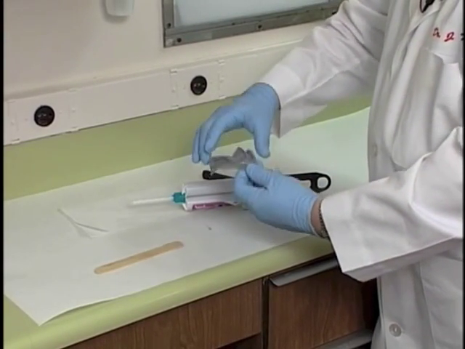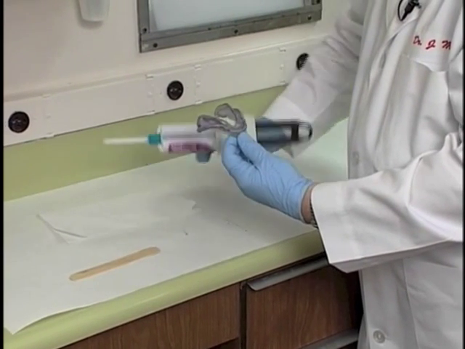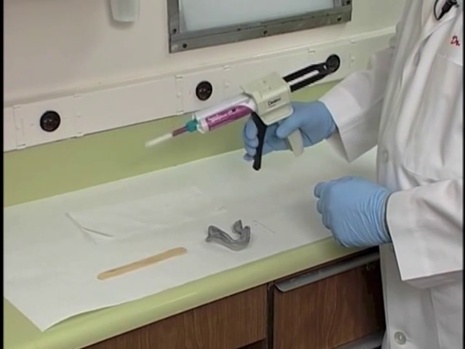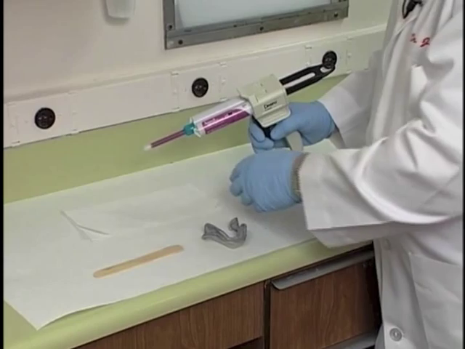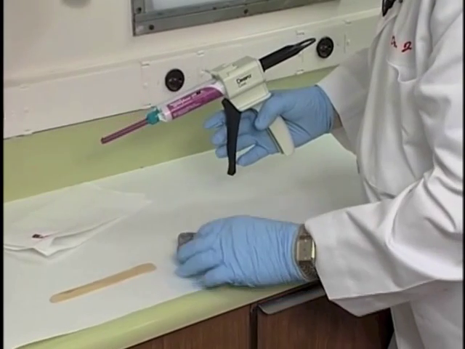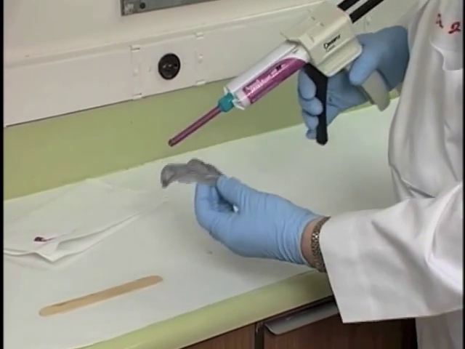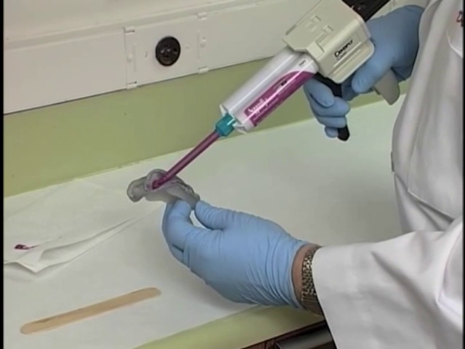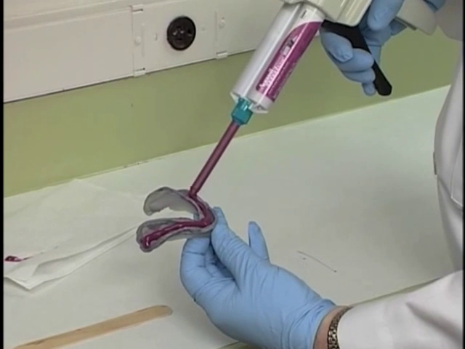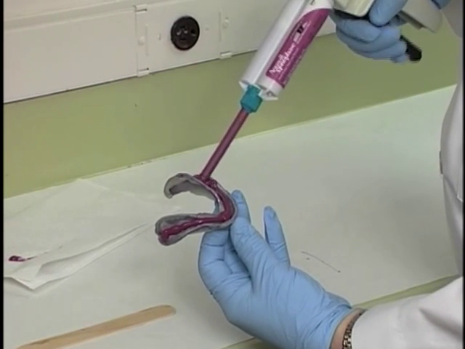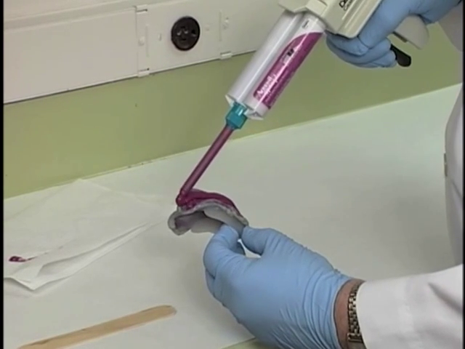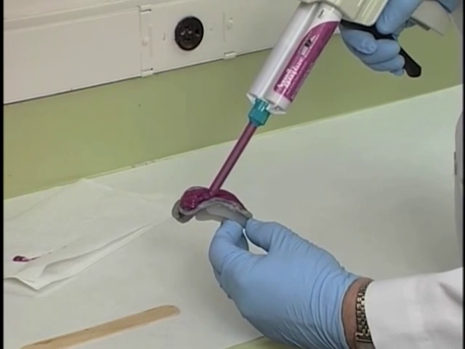We're now ready to apply the impression material to the tray, but before applying the material to the tray, I always like to squeeze a little bit of the material out of the mixing tip. I'll just get rid of that little bit for fear that it might have already started to set. And now we're going to just apply the material to the tray. I usually put about 3 layers of this material, or strings of it, whatever you want to call it.